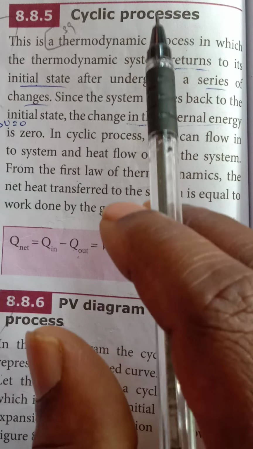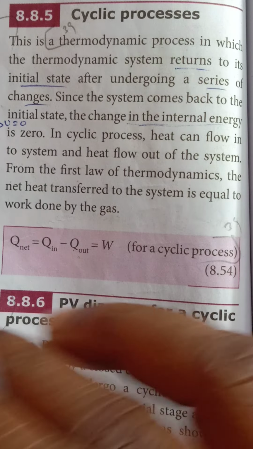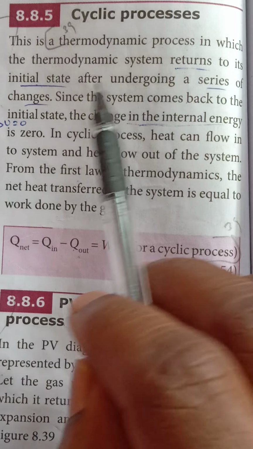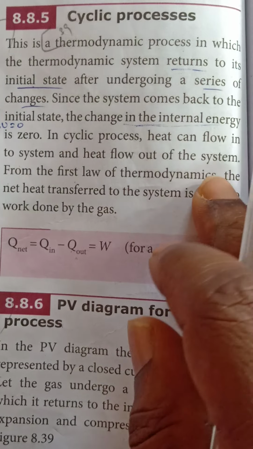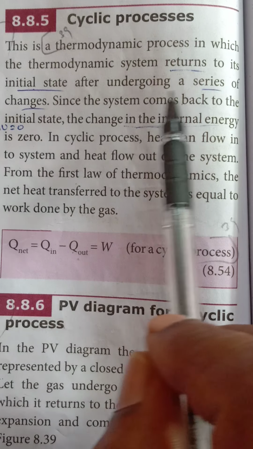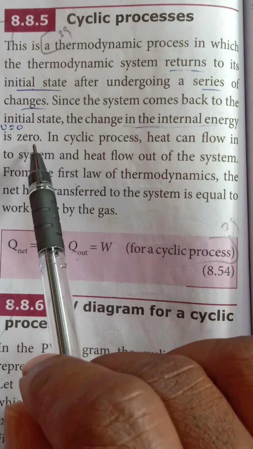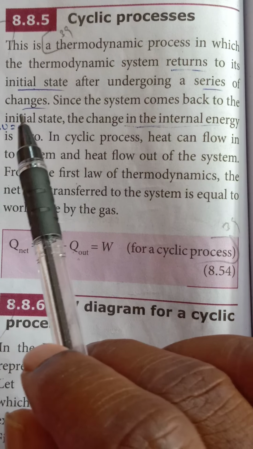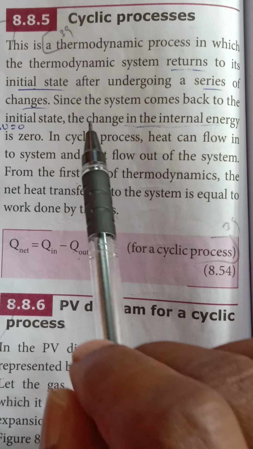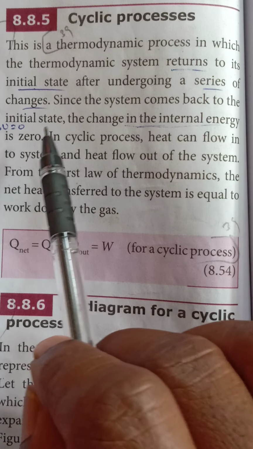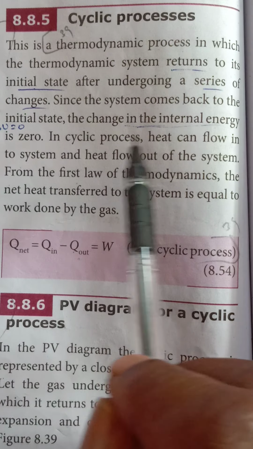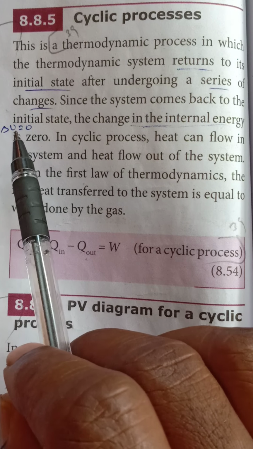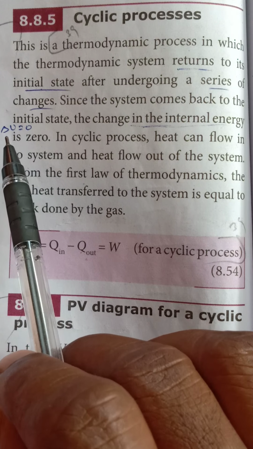Next topic is the cyclic process. Cyclic means one complete process. It is a thermodynamic process in which the thermodynamic system returns to its initial state after undergoing a series of changes. Whatever changes occur in the system, it comes to the same position at the end. Since the system comes back to the initial state, there is no change in the internal energy, so you can write del U is equal to 0, where U is internal energy and del means change.